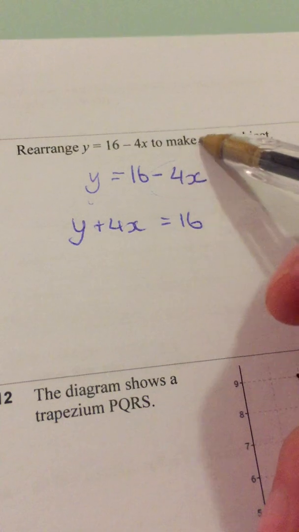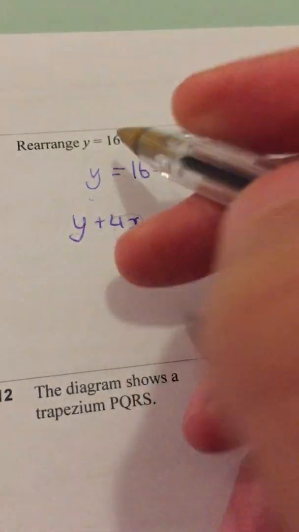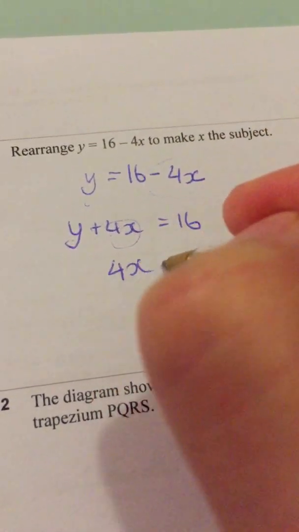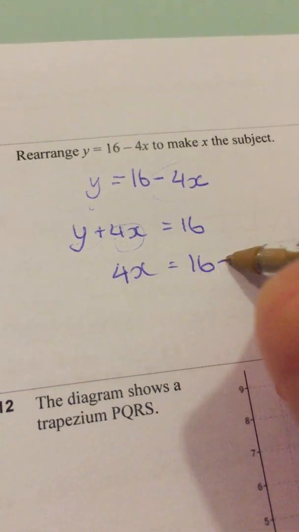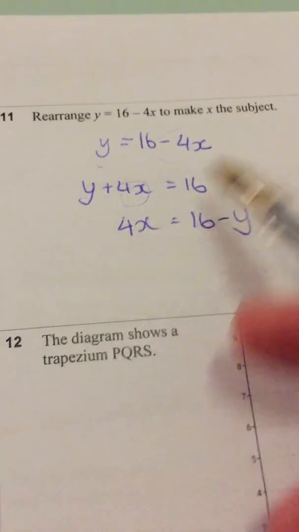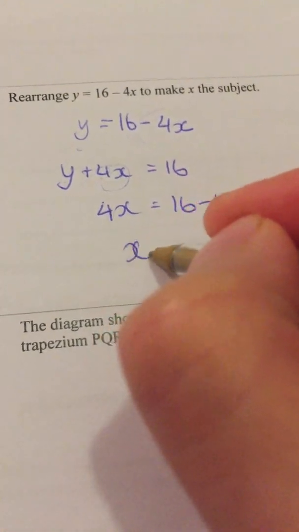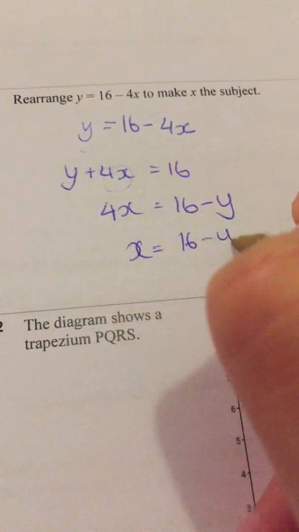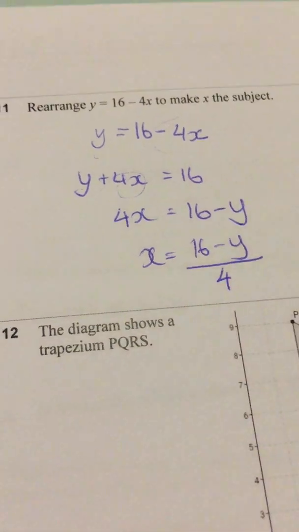Now remember, we're trying to get x the subject, so we want to get x on its own, so we're going to take away y. So 4x equals 16 take away y. I want x, I've got 4x, so I need to divide by 4. So x equals 16 take away y, divided by 4.